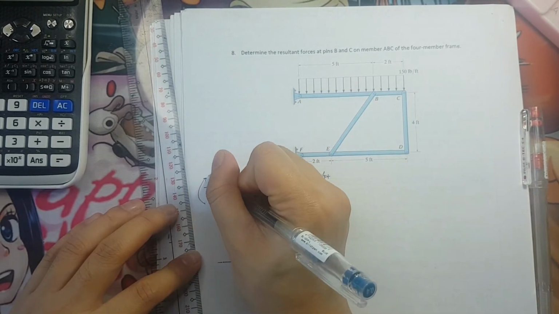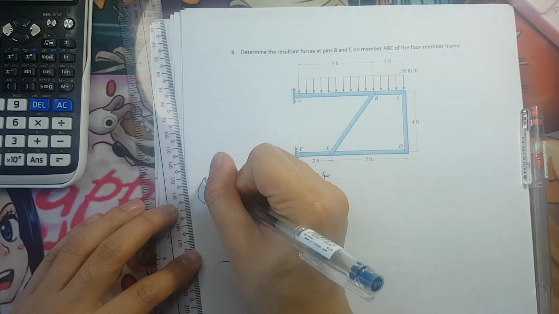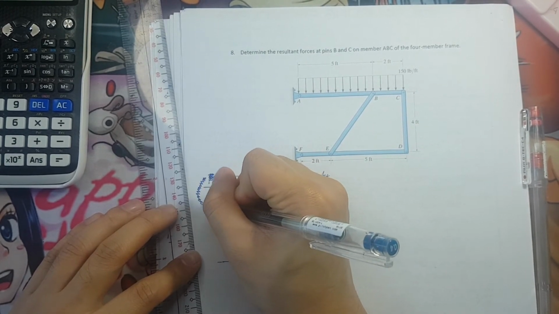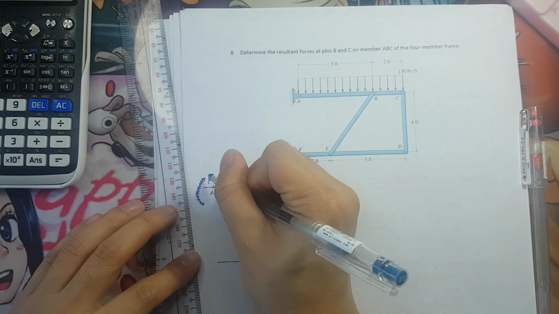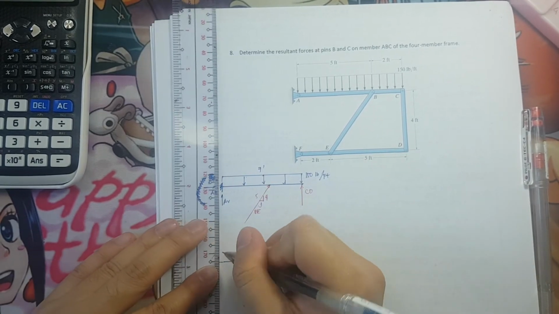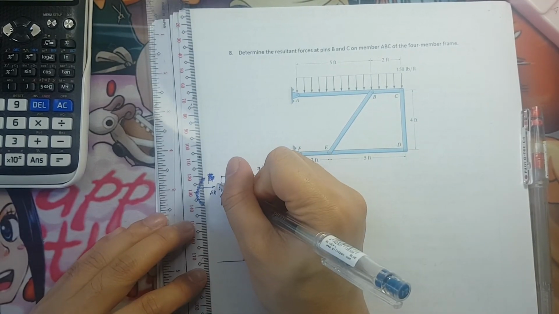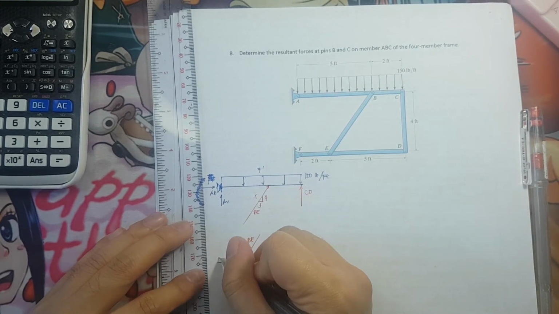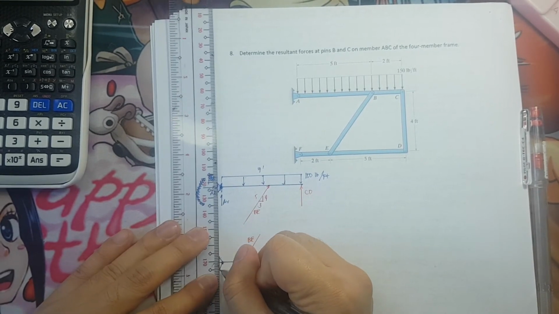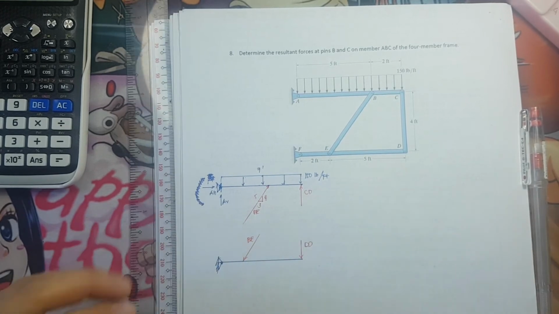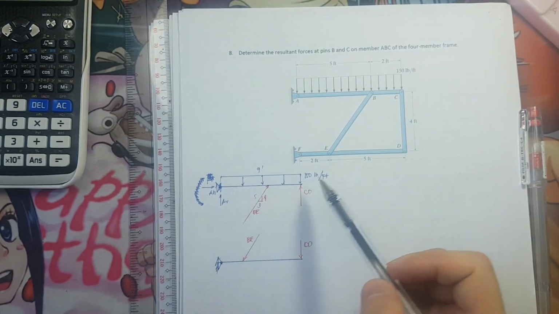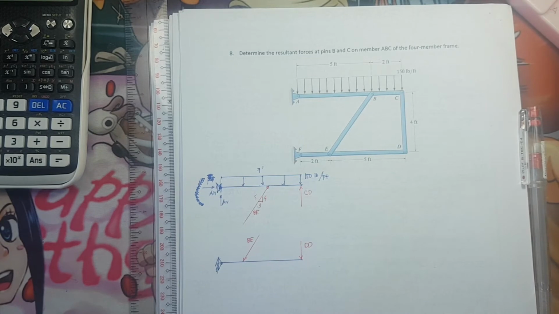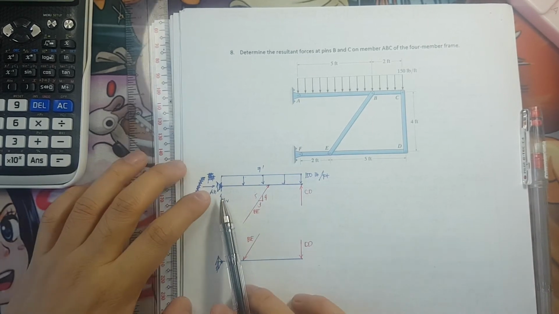We do not have any moment at pin support. So okay, let's change that into pin. Okay, so we have two unknowns and we have three equations. Okay, so let's start with this.